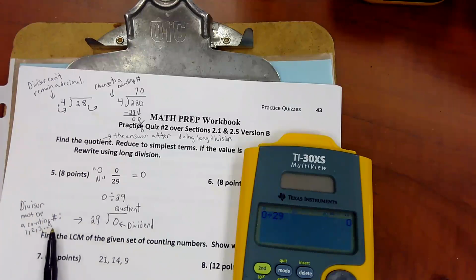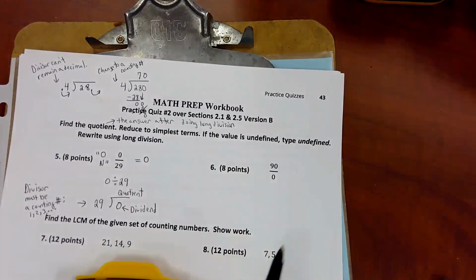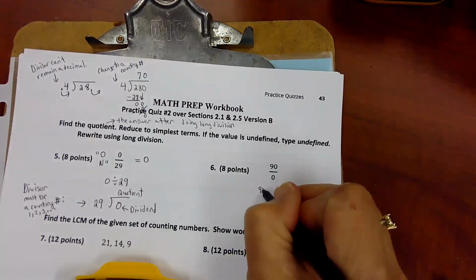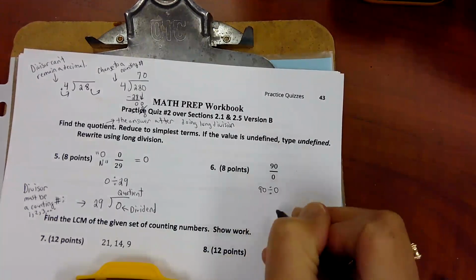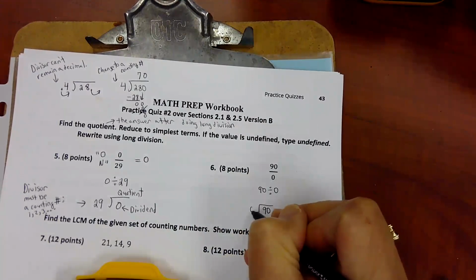See, 1, 2, 3, ... These are ellipses, goes on forever. So you would hit 29. But this is going to pose a little problem for us on this one. 90 divided by 0. This can be written 90 divided by 0. This can also be written this way. 90 divided by 0, right?